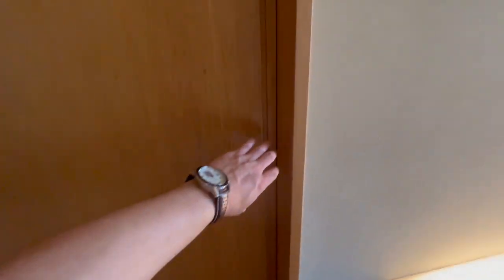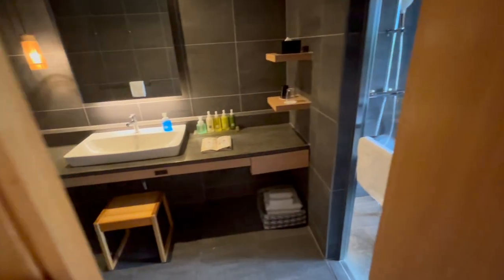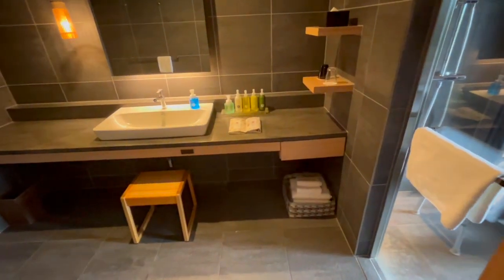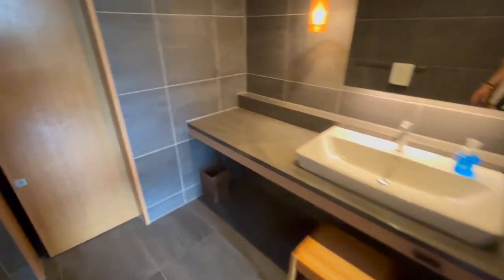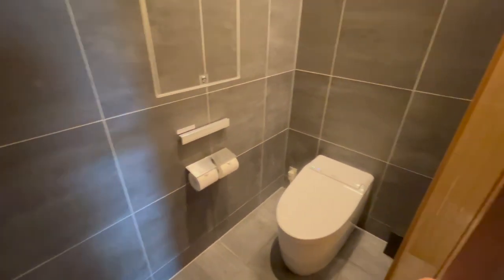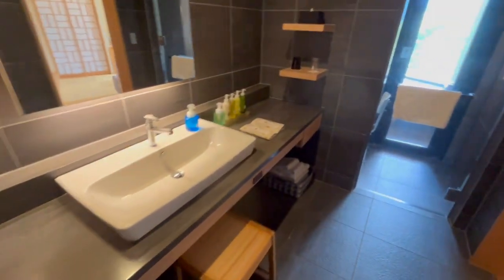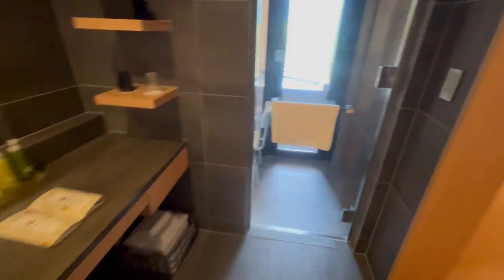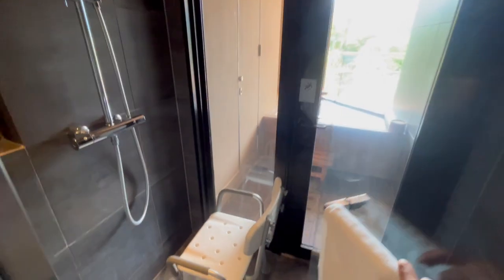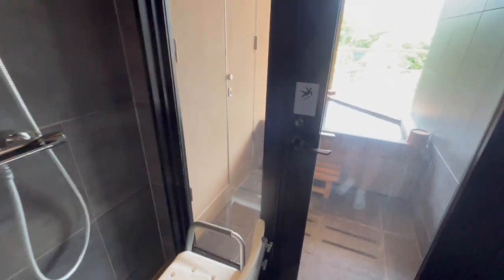I'm gonna briefly go through the bathroom. So this is an actual suite bathroom. And then we got the basic stuff here. Basic toilet. And we got the full sink and table. And this is the actual shower room. So let's open it up. Got the chair for my grandma.